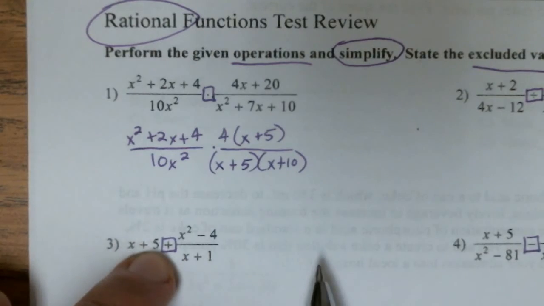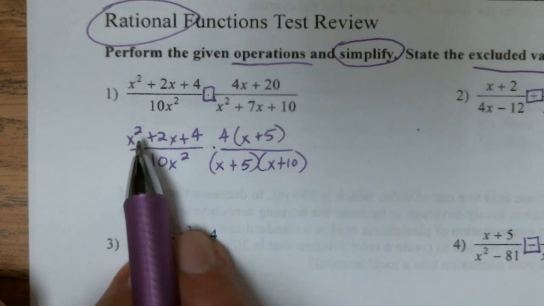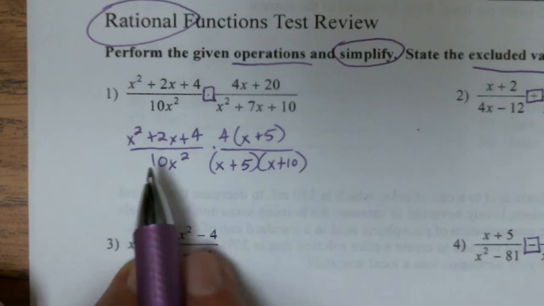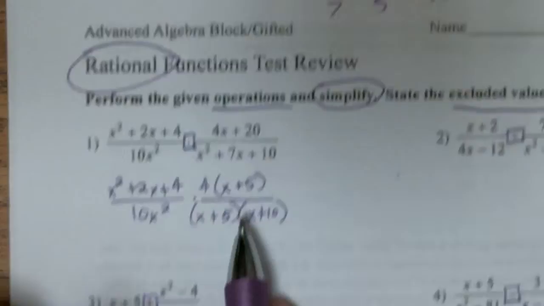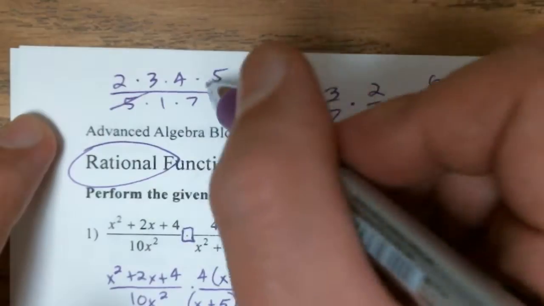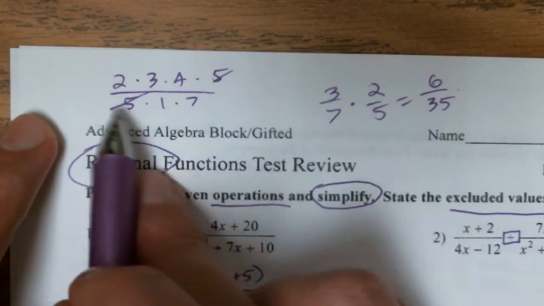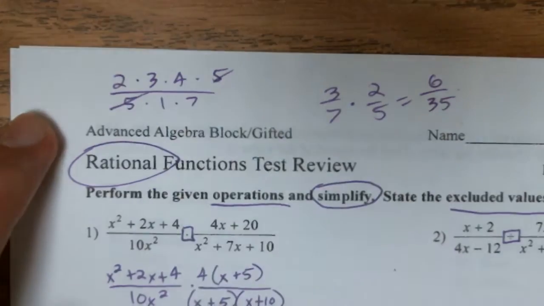Now I'm multiplying across the top and multiplying across the bottom, so what can cancel? Remember, I can cancel diagonally. Just like if I had 2 times 3 times 4 times 5 divided by 5 times 1 times 7, I can cancel way over here because I'm multiplying all that stuff together on top and all that stuff together on the bottom. They don't have to be right on top of each other.